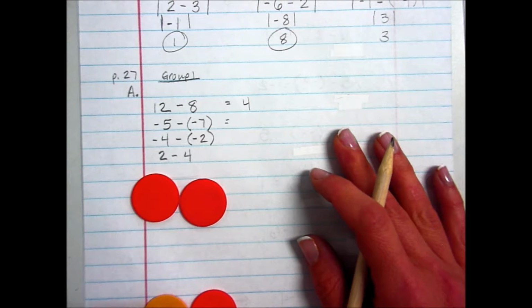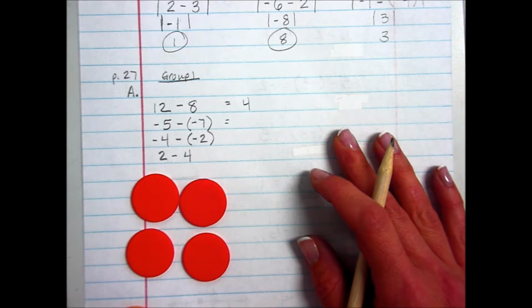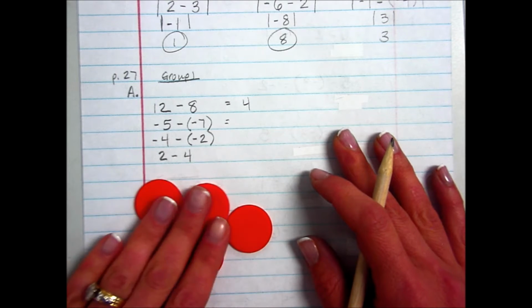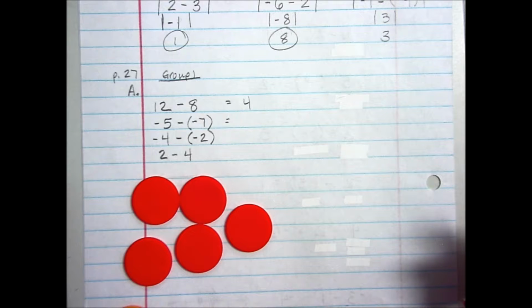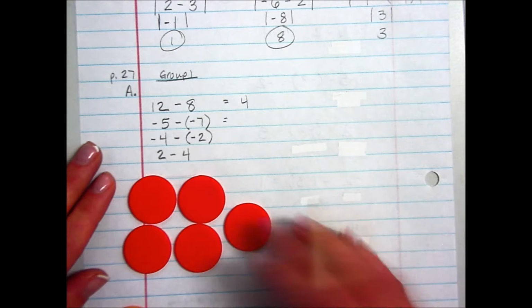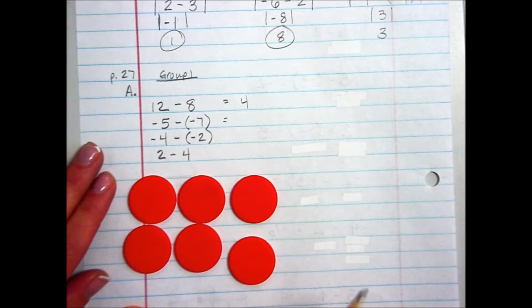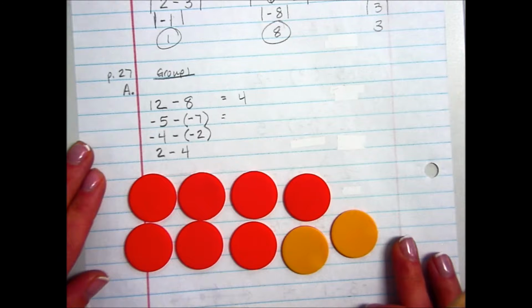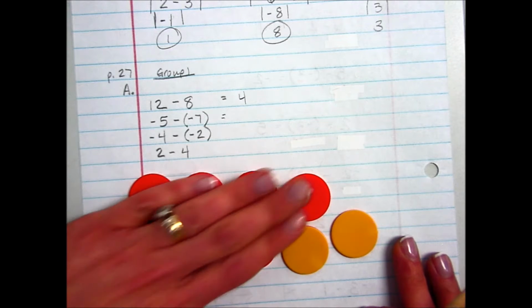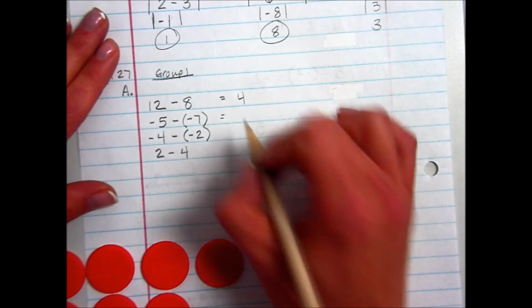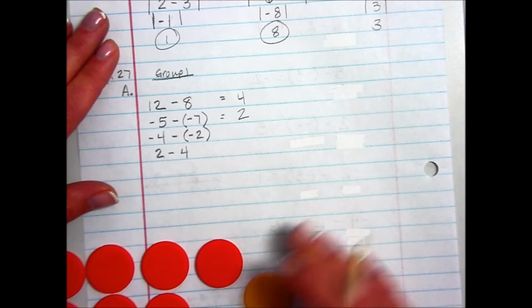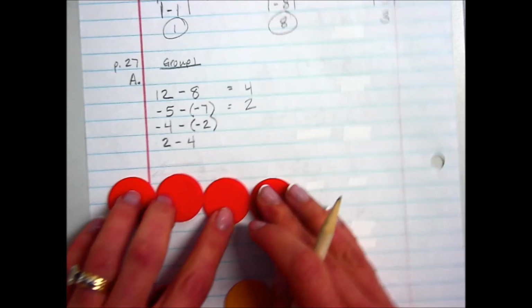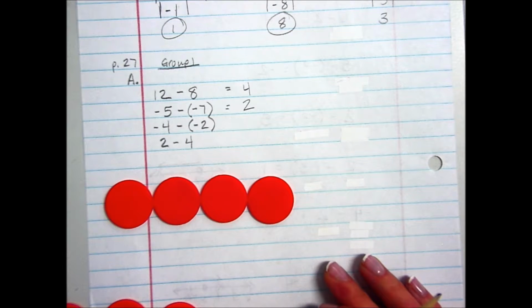So we start with a negative 5. Okay, and we need to take away a negative 7, but we don't have negative 7. So we need to add 2 more negatives and balance it by adding 2 more positives. Alright, so now I can take away negative 7 and I'm left with a positive 2. Next one, I have a negative 4 and I need to take away a negative 2. There you go. I'm left with negative 2.